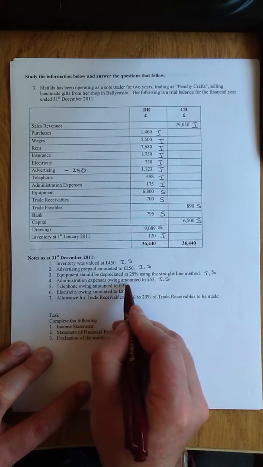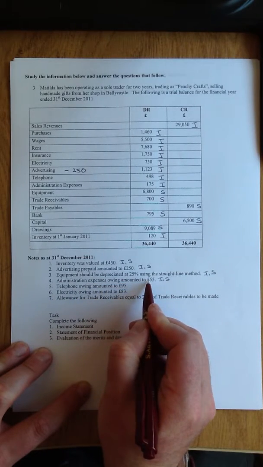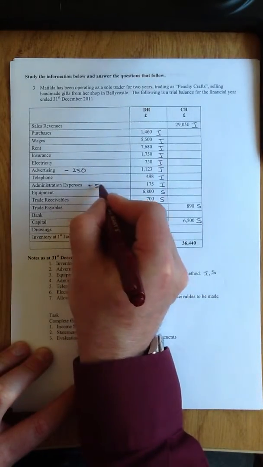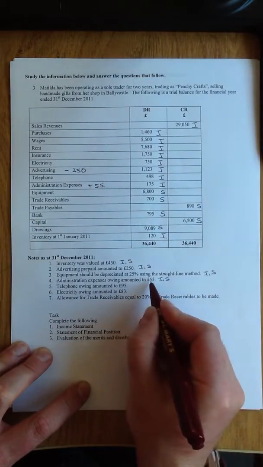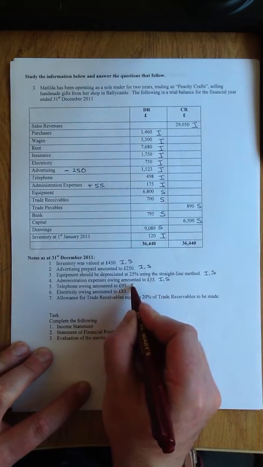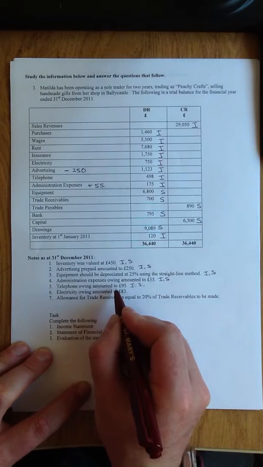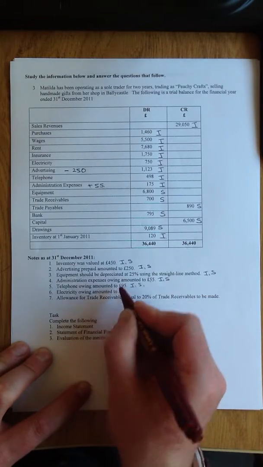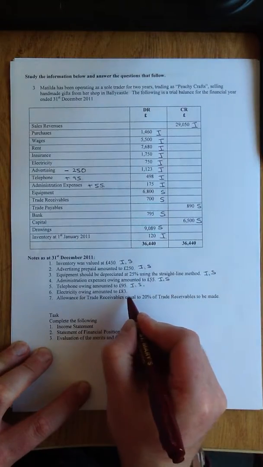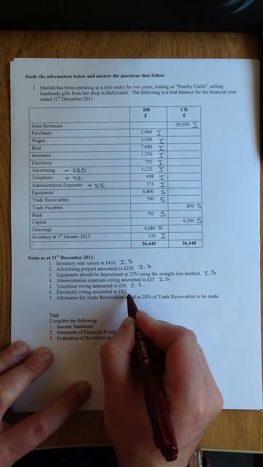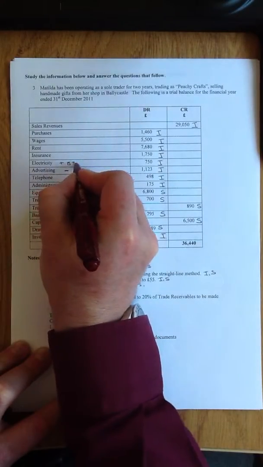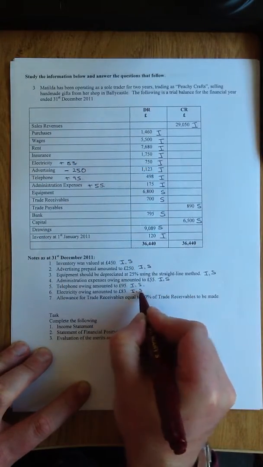Administration expenses owing £55, you go up to your administration expenses, and remember that you have to add on £55. Anything that's still owing, you add it on. Telephone owing goes into both accounts, and you go up to your telephone bill and you have to add on £95. Anything that's owing, you add it on. Electricity owing £83, so go up to your electricity plus £83 so that you don't forget about it.